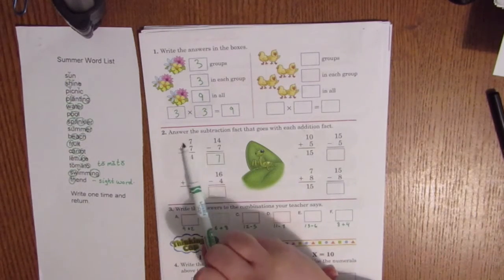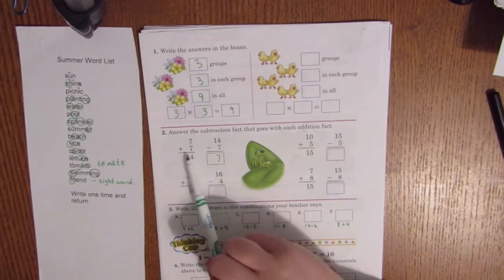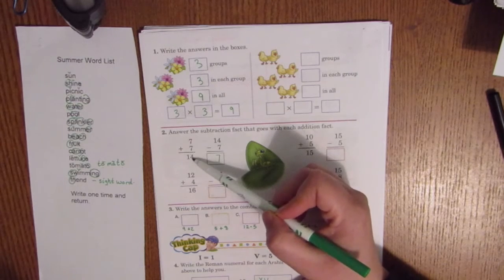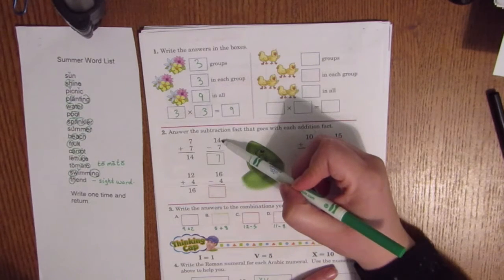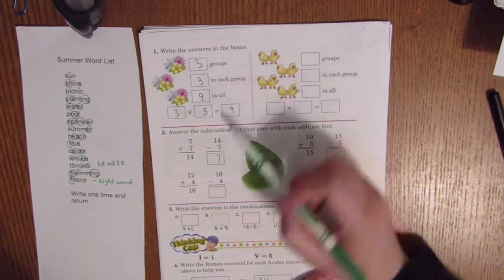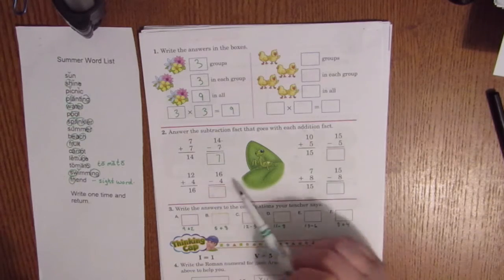So you have an addition problem and a subtraction problem that go together. 7 plus 7 equals 14. So when I have 14 and I take away 7, my answer will be 7. Follow the steps on these ones as well, because they're related facts.